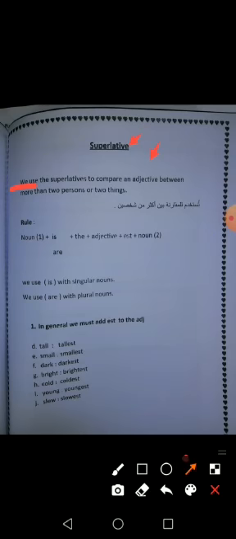Okay, students, so we use is and are. The same thing: is with singular and are with plural noun. We use a very important thing: we use the adjective, and here we have est or most. Okay, and the second noun is more than one person. For example, he is the tallest student in the class.